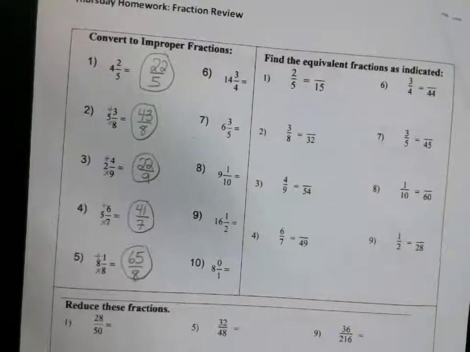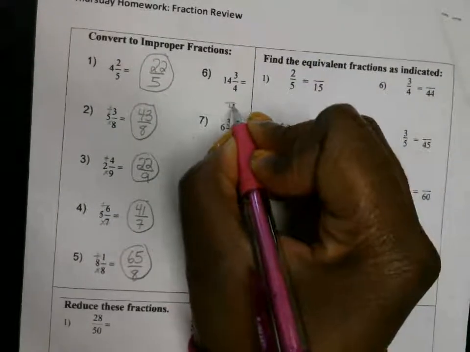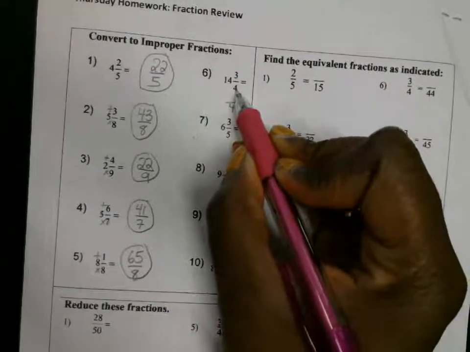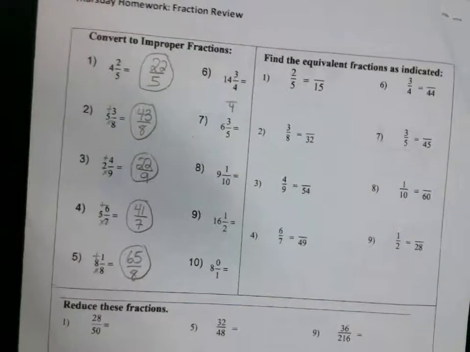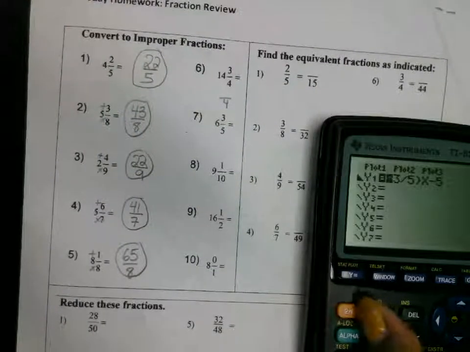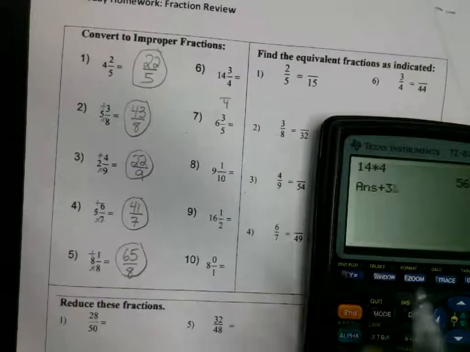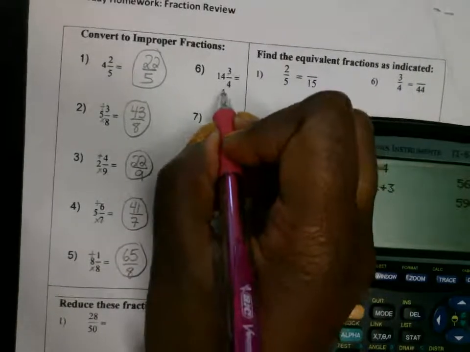All right, so let's look at it. We have 4 as the denominator. What is 4 times 14? I don't remember that. Let me get it. 56. 14 times 4, 56. And then add what? 3. So what's that equal? 59.